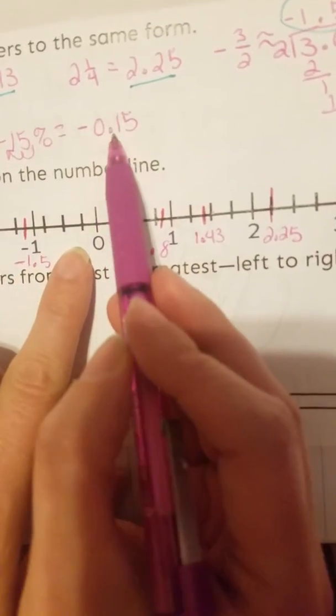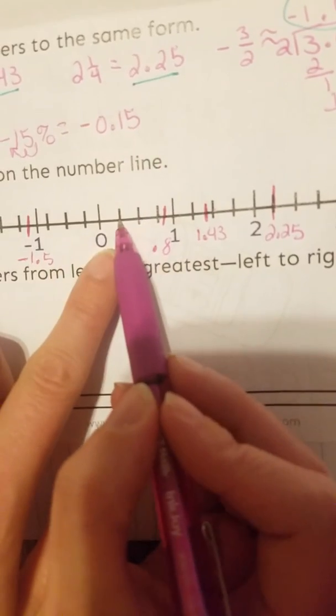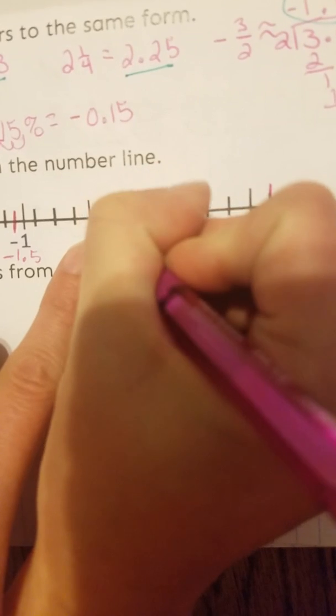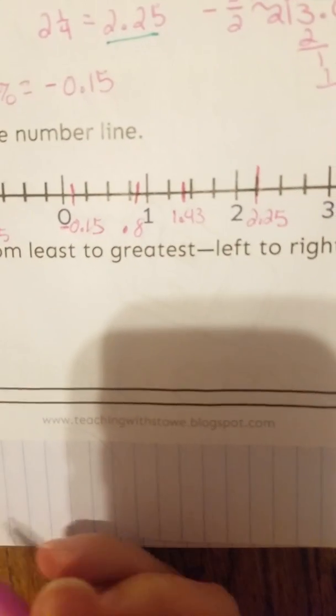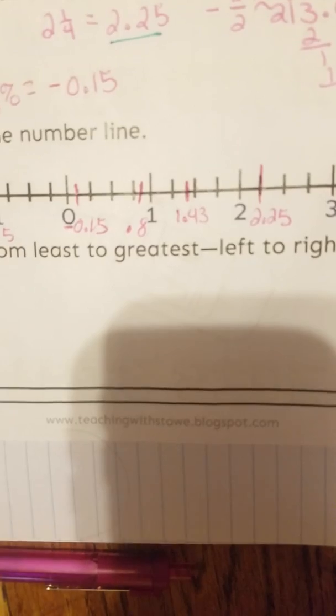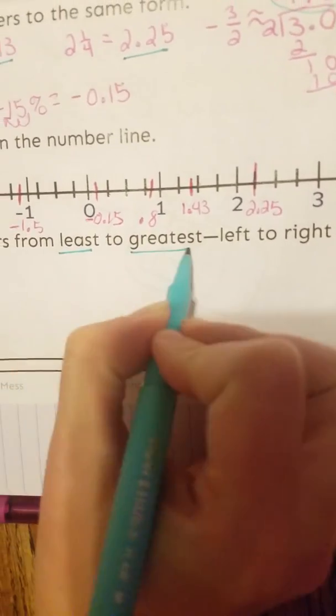Okay, but that's negative 15 hundredths. So it's not quite to the 25, so we're going to put our little pink line right about there, and down at the bottom we're going to write negative 15 hundredths. Now all we have to do is list the numbers from least to greatest.